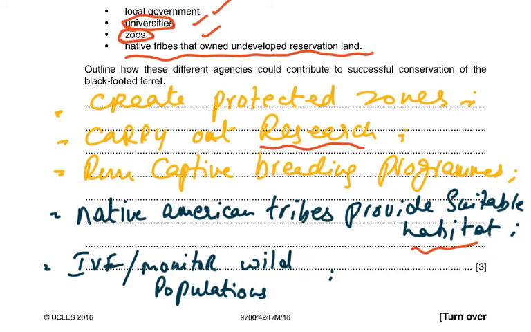And then, of course, you could do IVF. IVF was one way, by in vitro fertilization, monitor the wild populations, and then ensure that the numbers increase and we can put them back into the environment.